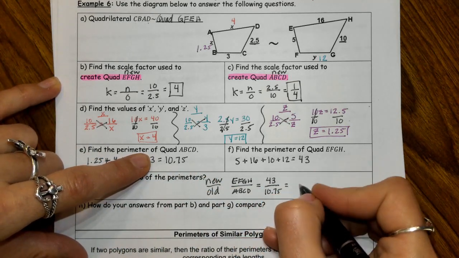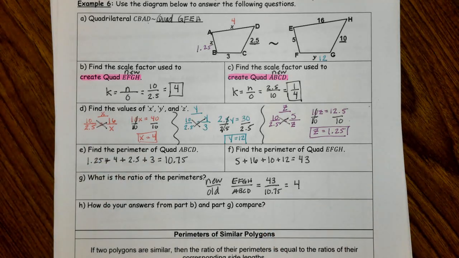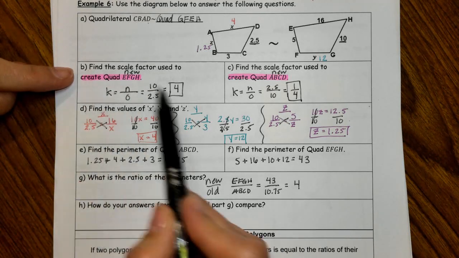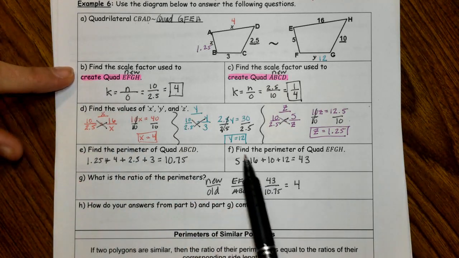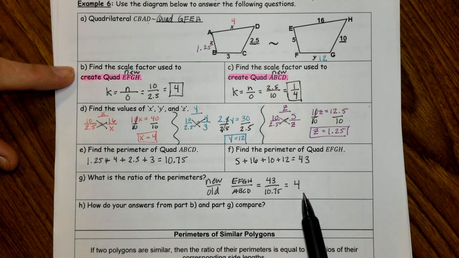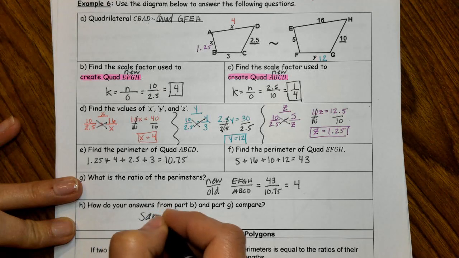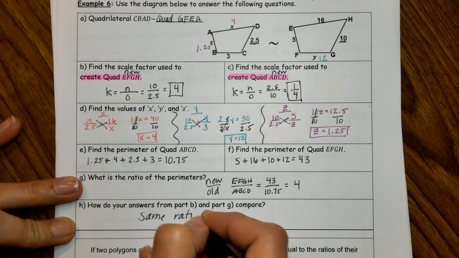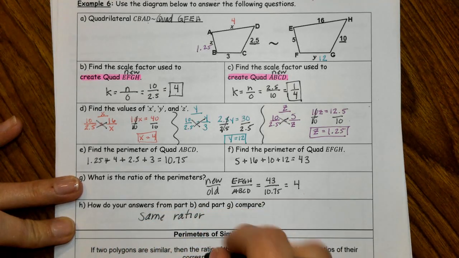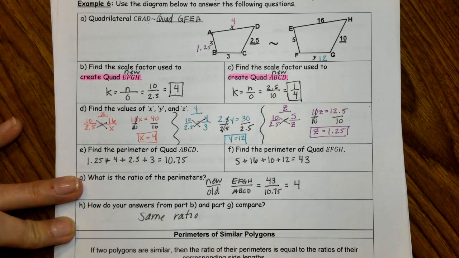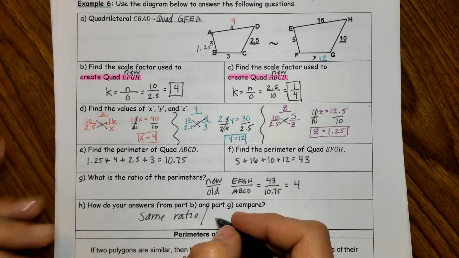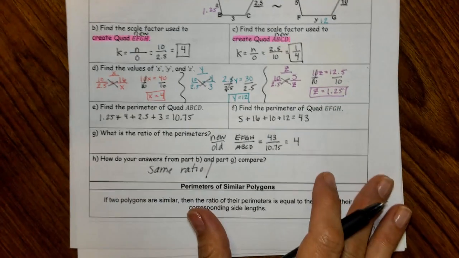When we simplify this down, we're going to get 4. Letter H is saying, how do the answers in part B up here compare to part G? They're exactly the same. So we end up with the same ratio, which will tell us we have the same scale factor.